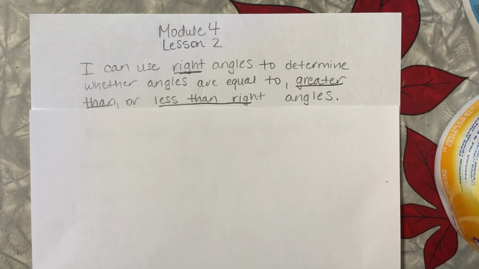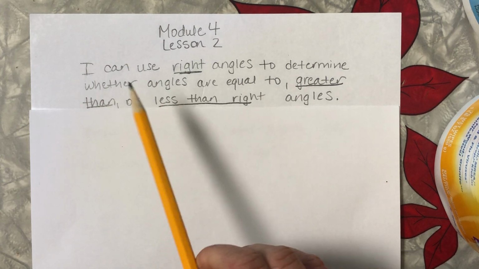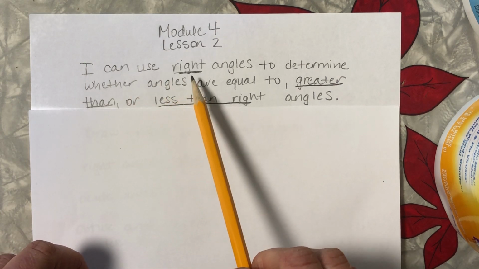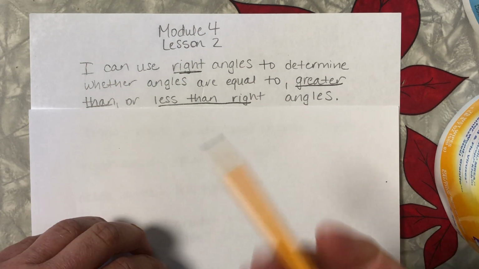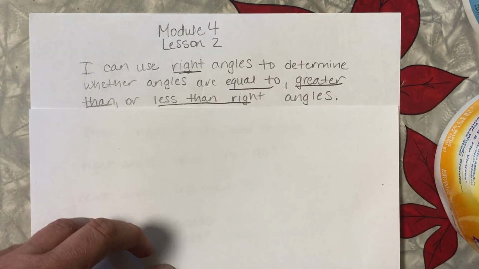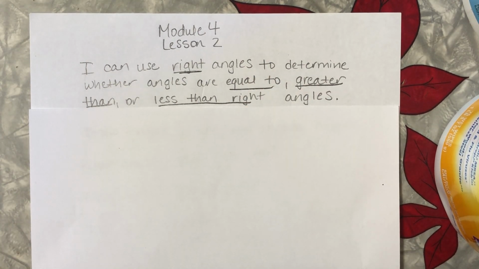Now, in our I can statement, we're going to be using right angles to determine whether angles are equal to, greater than, or less than right angles. And that's going to help us define the three major types of angles. Today we're also going to be learning how to draw these angles, and I'm going to help you define those in just a few minutes.